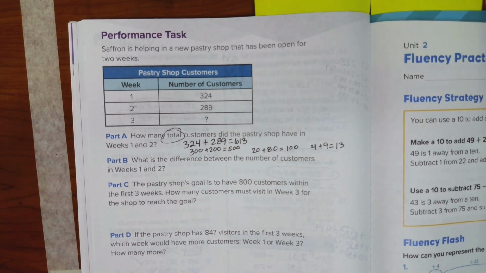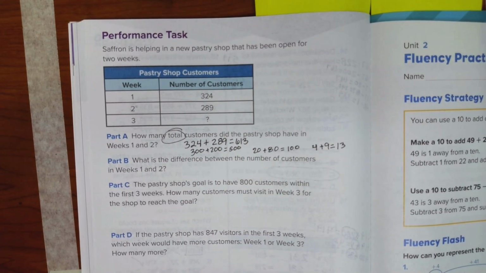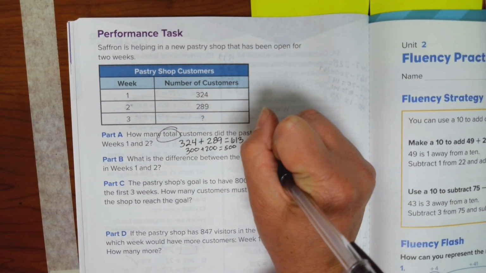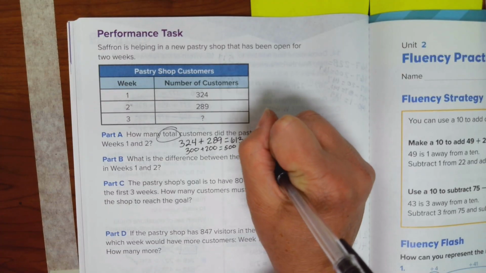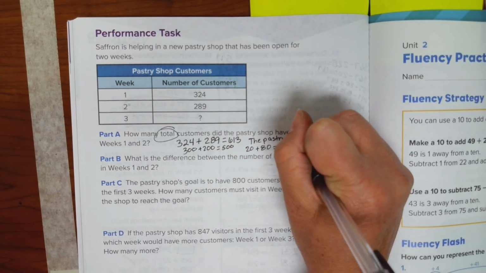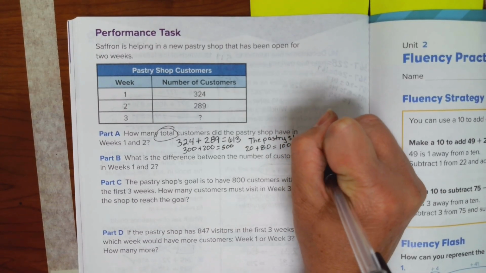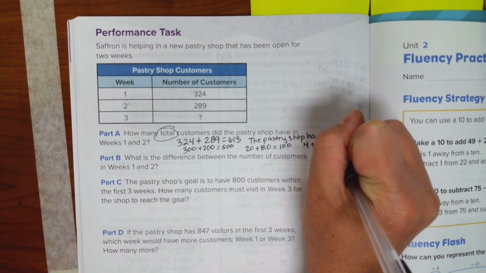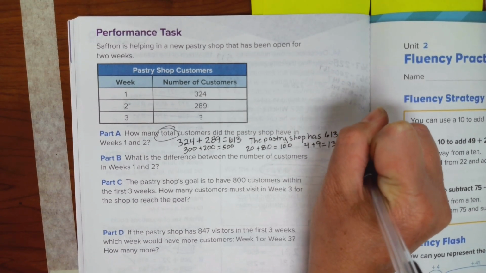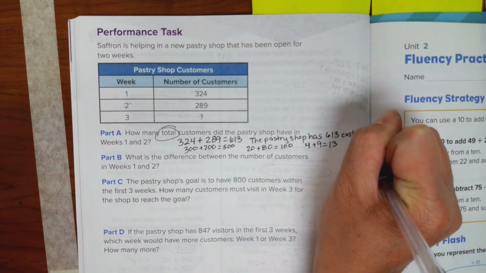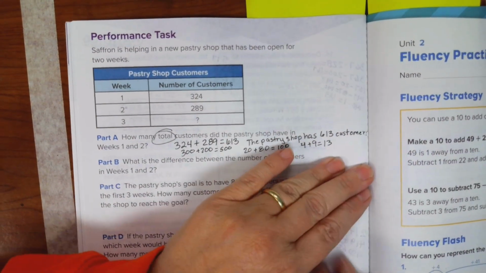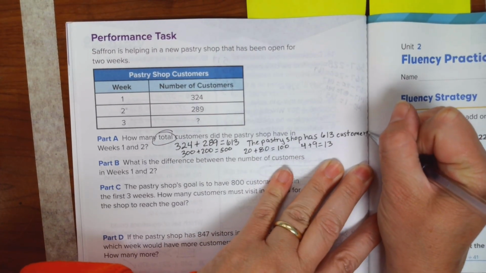How many total customers did the pastry shop have in weeks 1 and 2? The pastry shop has 613 customers. I'm running out of room.